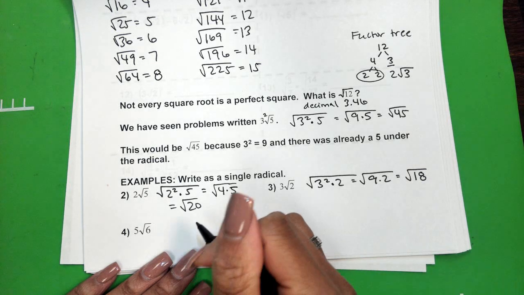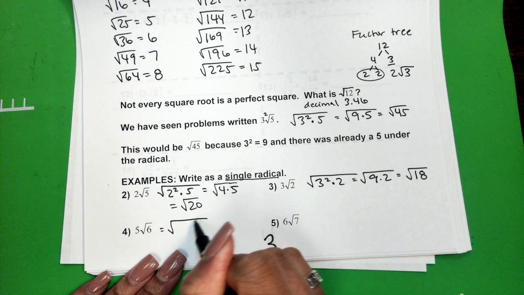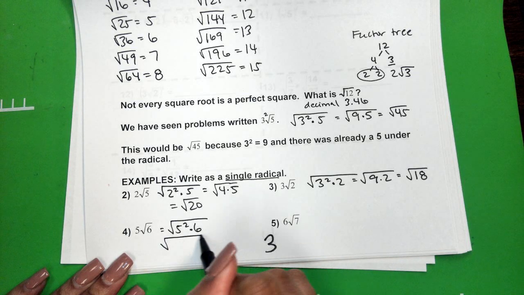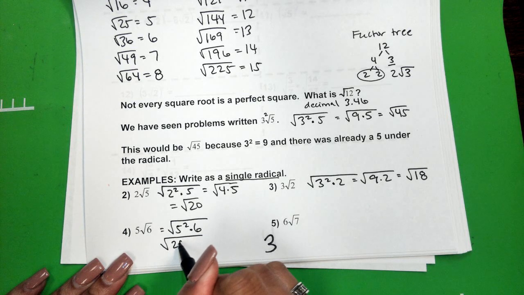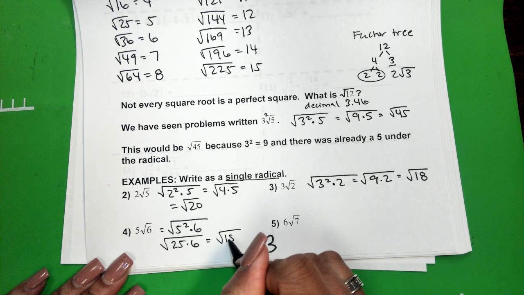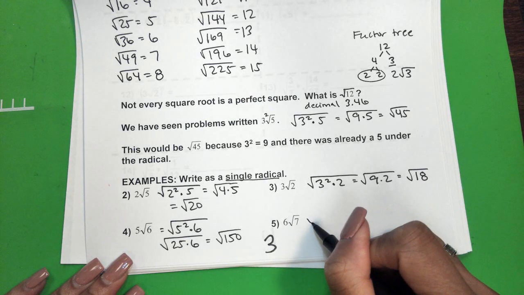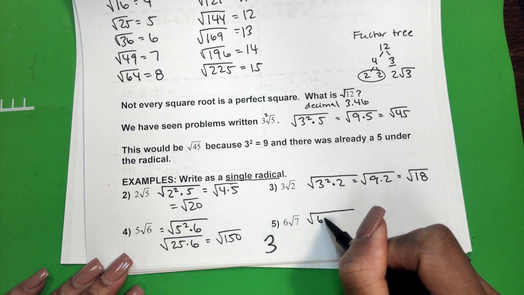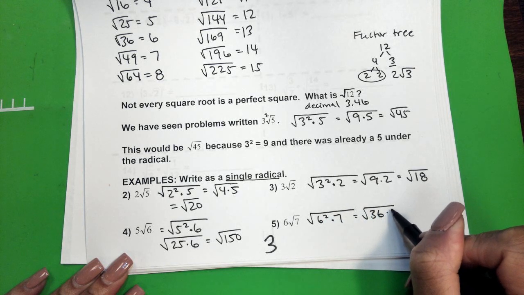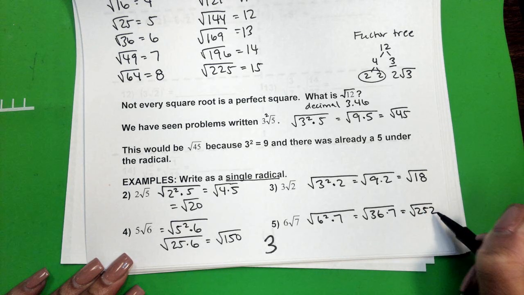Simple enough? So let's see if I can do this. This is writing for a single radical. So I have 5 squared times 6. And 5 squared is 25 times 6. If I were to type that into my calculator, I have the square root of 150. And the last question, number 5, all underneath that radical, I'm going to square the 6 and multiply it by 7. So I have 36 times 7, and I get the square root of 252.